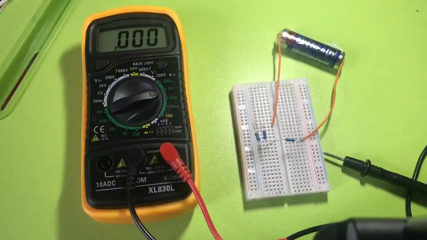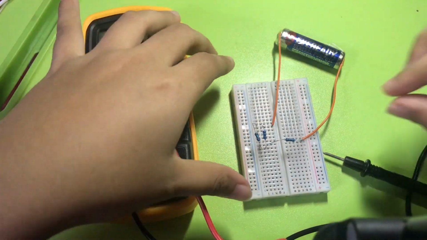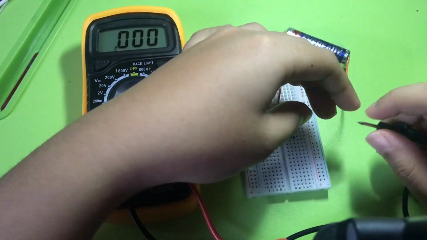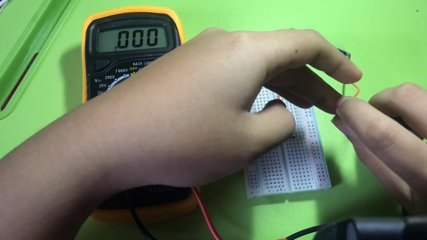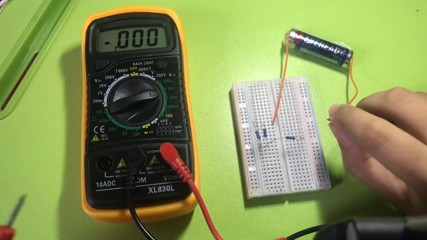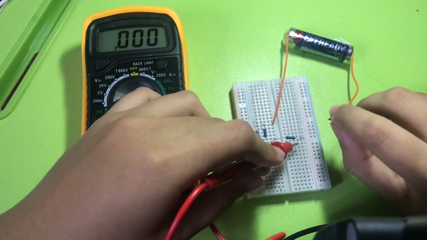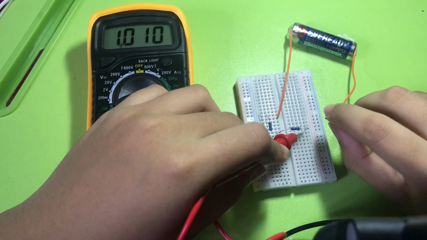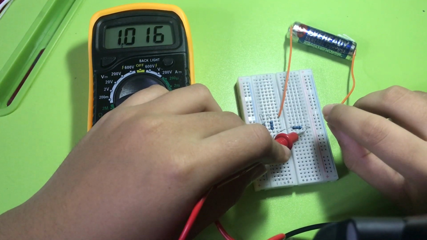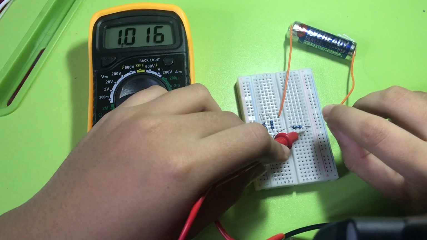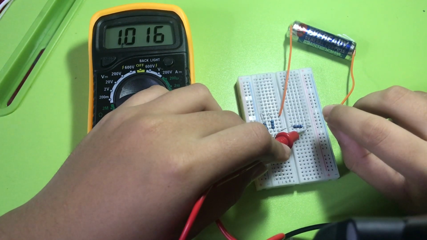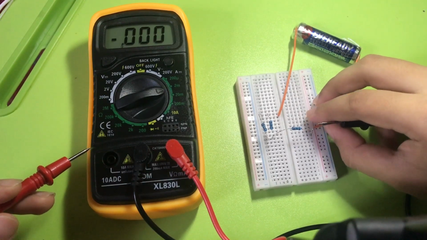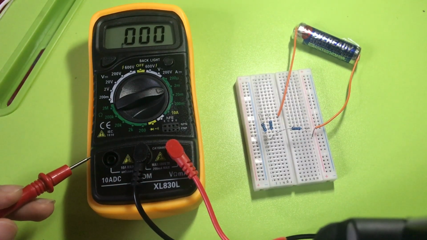To measure the total current, first we need to take out the negative terminal of the power supply. Then we measure it here, and the other probe at the end of R1, and we get 1.016 milliampere. That is for the total current.